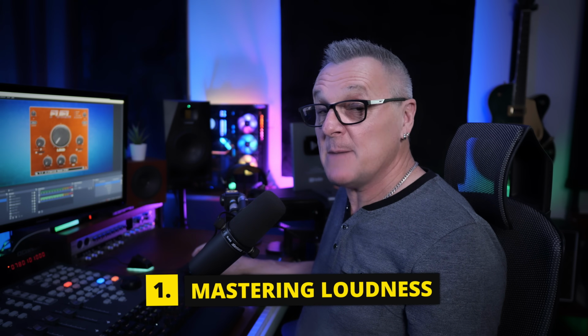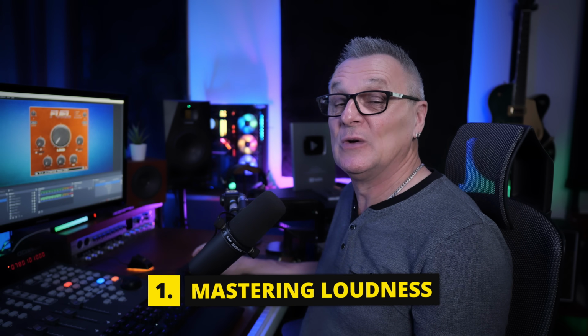But once you get hold of this plugin, how are you going to use it? Well, I'm going to show you 4 ways to use Fuel in your mixes to get you started. So the first and perhaps most obvious use of Fuel is for loudness during mastering, but I'm going to show you 3 different methods of using this plugin for that outcome.